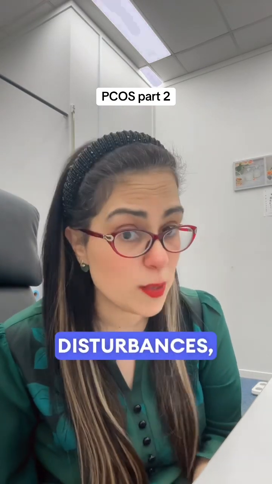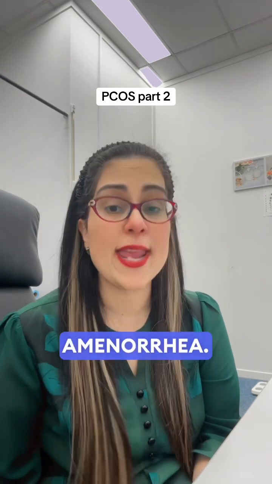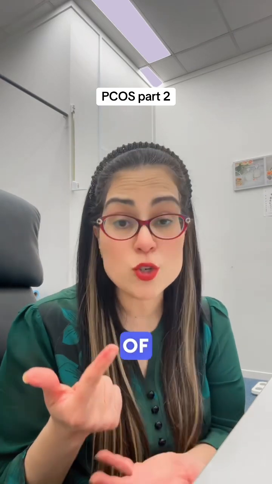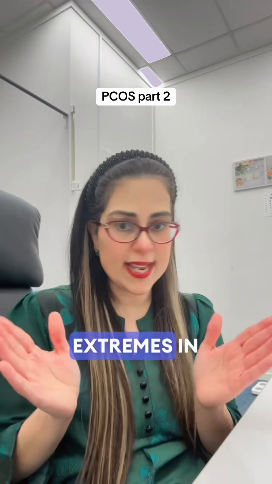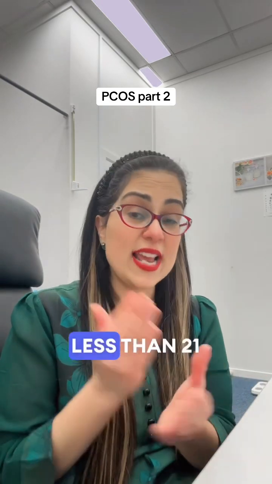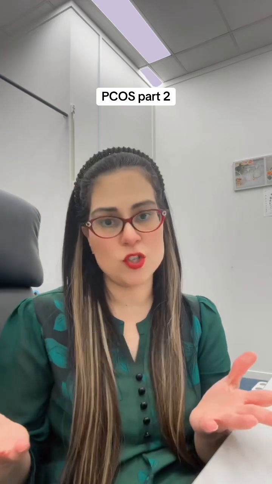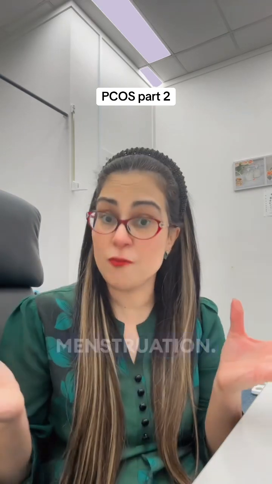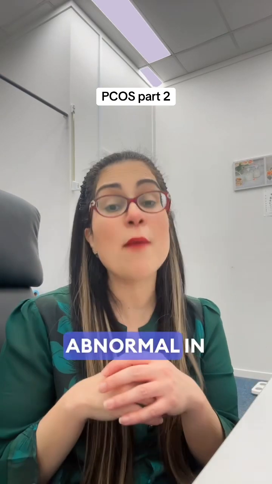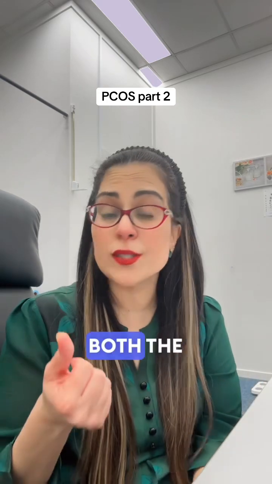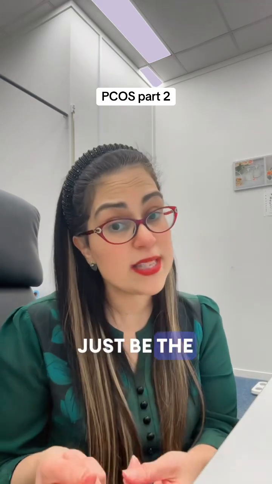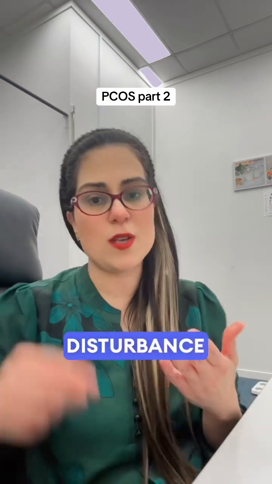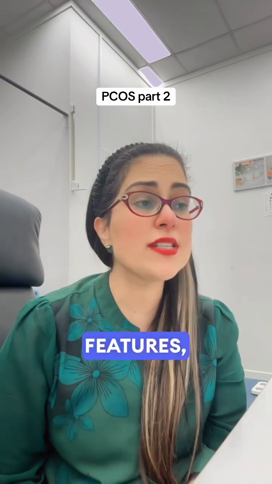Number 1 is menstrual disturbances, including secondary oligomenorrhea or amenorrhea. There are 2 kinds of menstrual disturbances. One is the regularity of the cycle and one is the amount of menstruation. It can be both extremes in PCOS. Either the cycle could be less than 21 days or more than 35 days or a combination of both. And the menstruation could be no menstruation at all, very scanty menstruation, or a lot of menstruation. Anything which is abnormal in menstruation, it could be both the regularity of the cycle and the bleeding, or just the regularity of the cycle, or just the bleeding pattern. So any kind of disturbance in the menstrual cycle is one of the cardinal features.